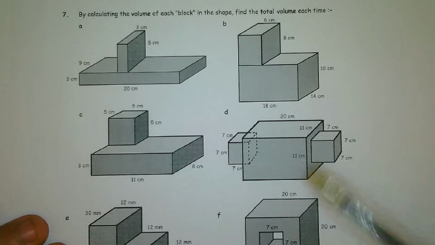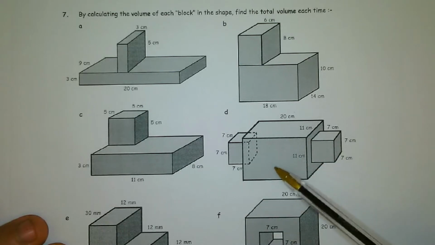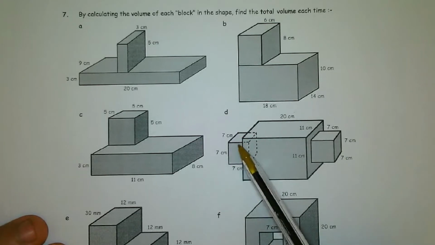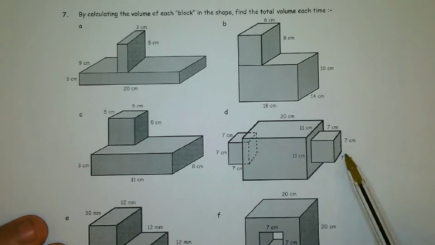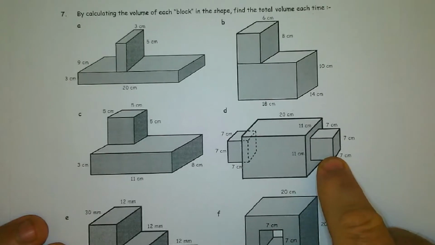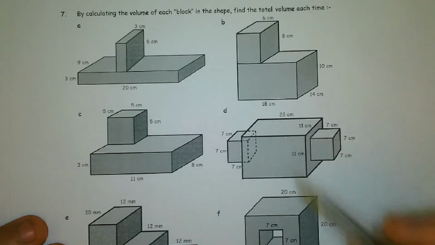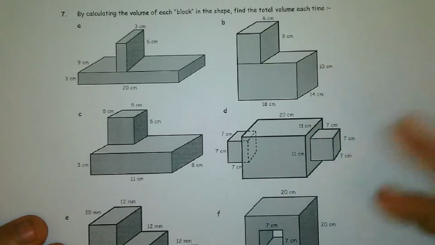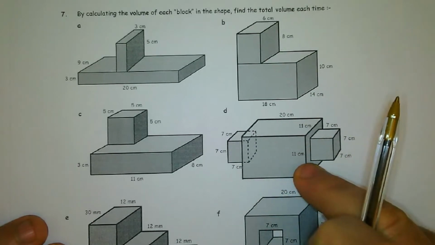This one here, you're looking carefully at it, you can see that this cuboid here is the same as that one. It's all the same sizes. So if you work out the volume of that guy, you just need to double it, which would cover that one. And then you need to work out the volume of this big one here, and then add them all together, and you get the volume of it.